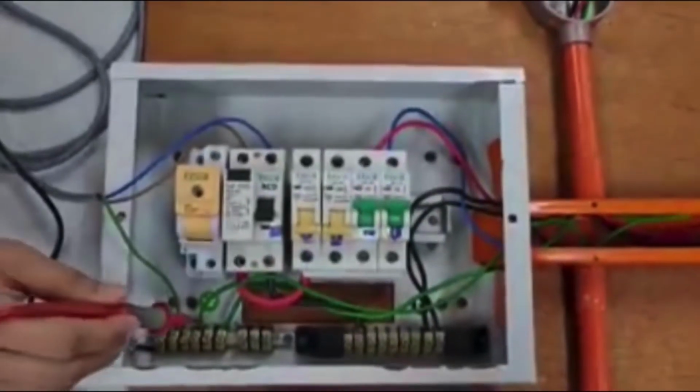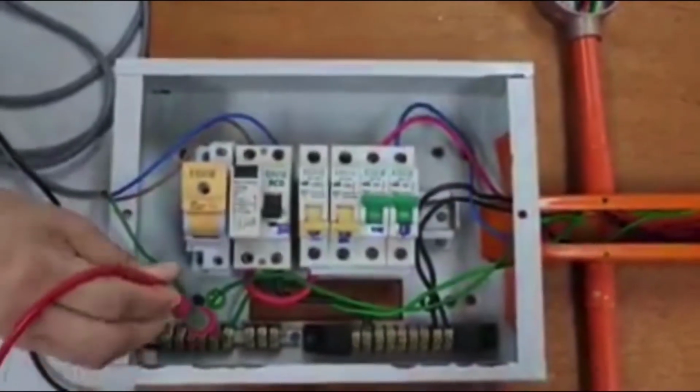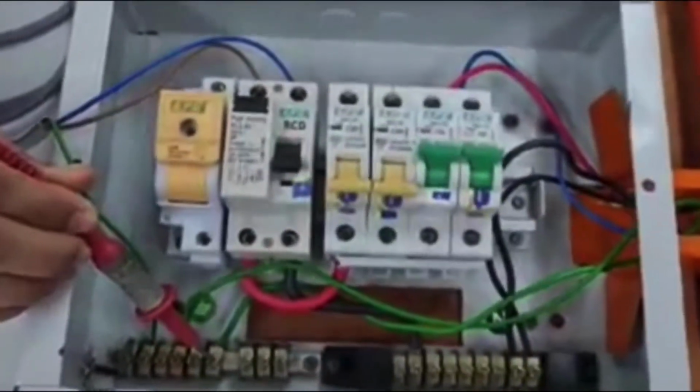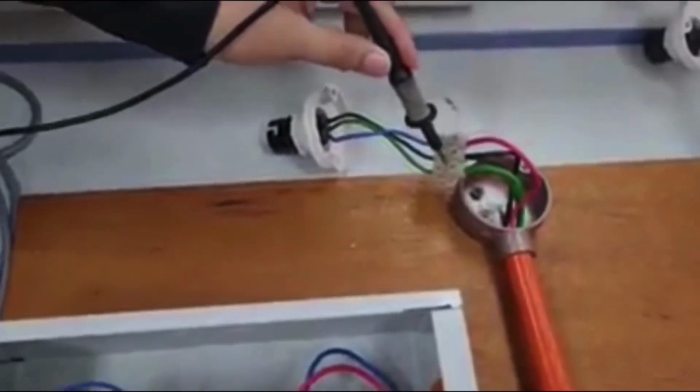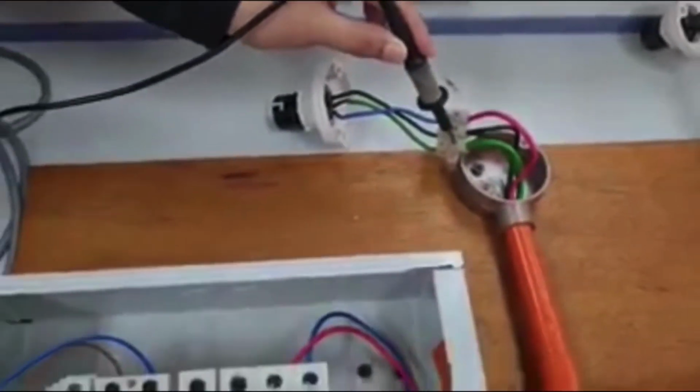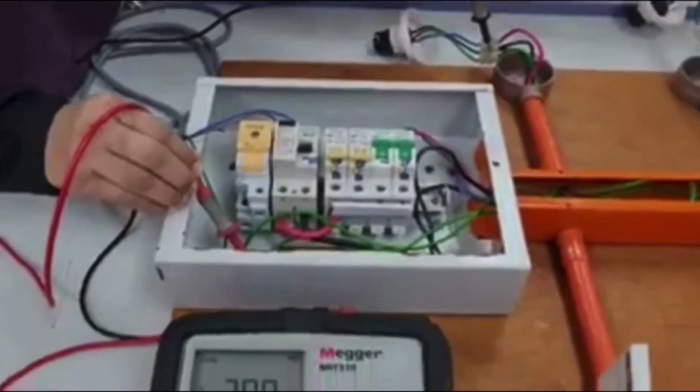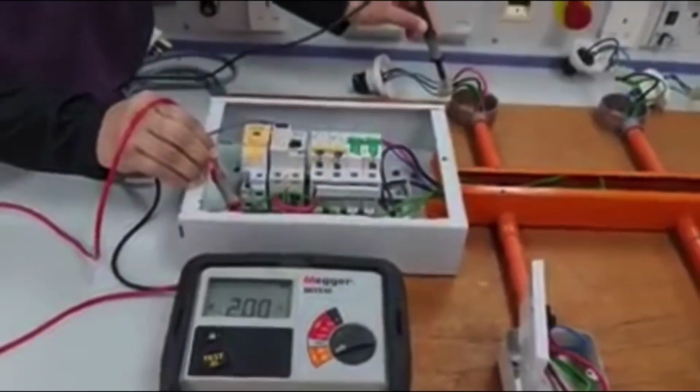Now we are going to test the connections between distribution box and lamp socket. If the test bell rings, then the connections are correct. Tap the CPC point at the distribution box and another probe to the CPC point at the lamp socket. We just heard the test bell ring.